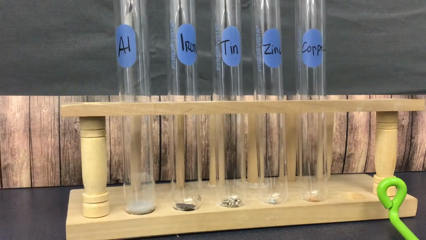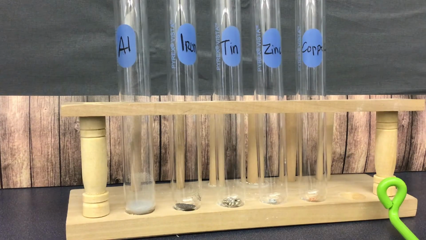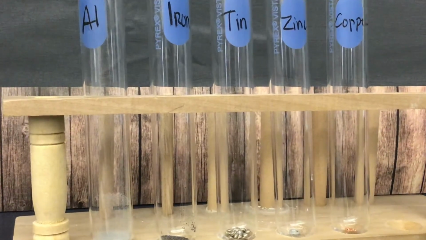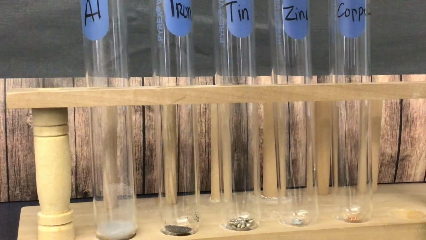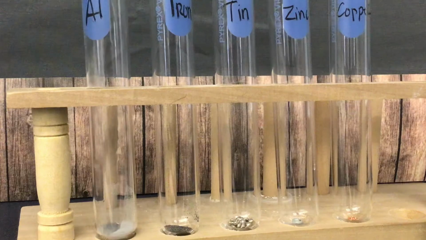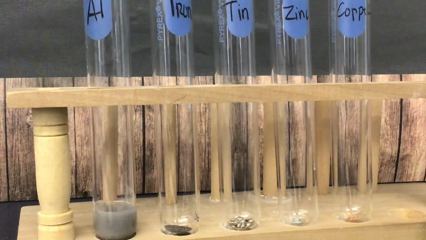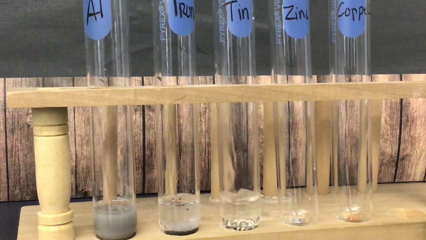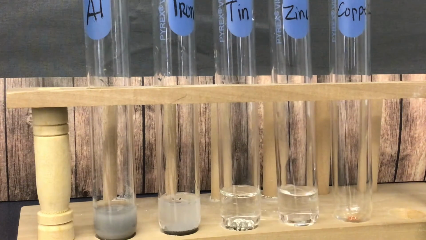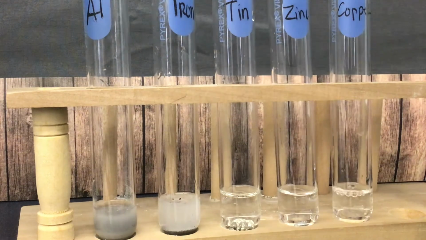All right, so next we're going to do the hydrochloric acid test. This is hydrochloric acid, and we're reacting the metals to see how each one reacts. Now I'm going to zoom in, and you're going to see what kind of reaction it is.